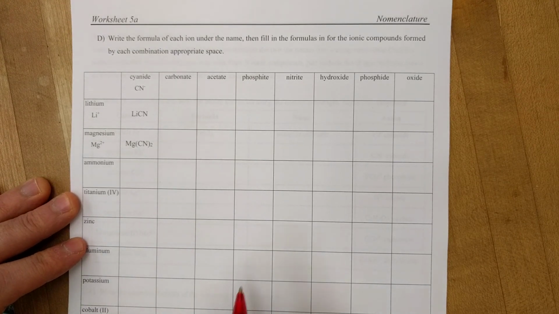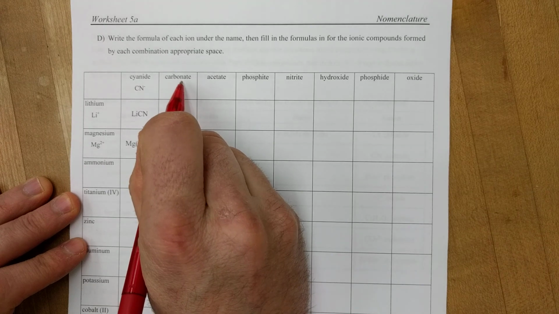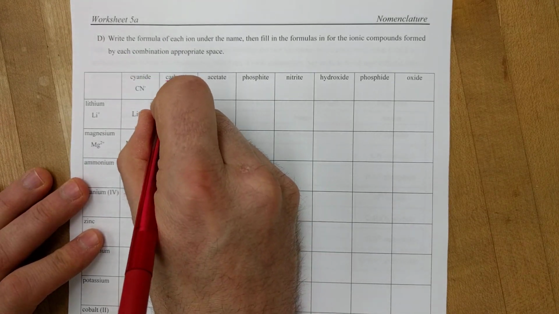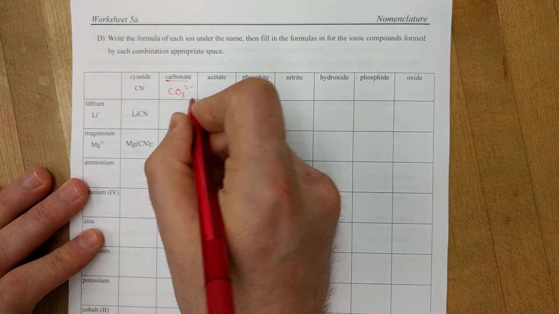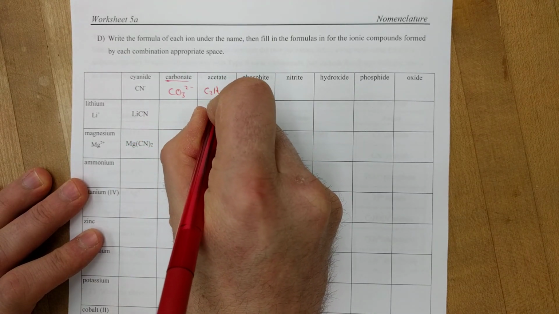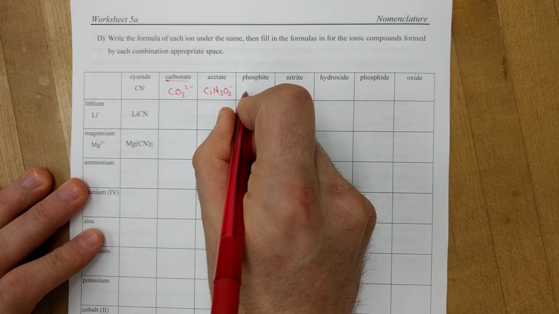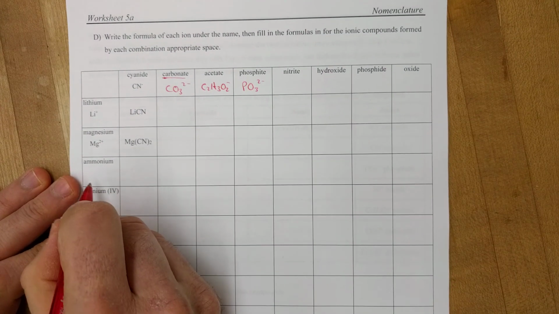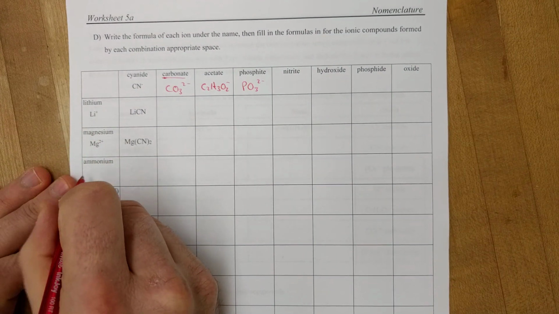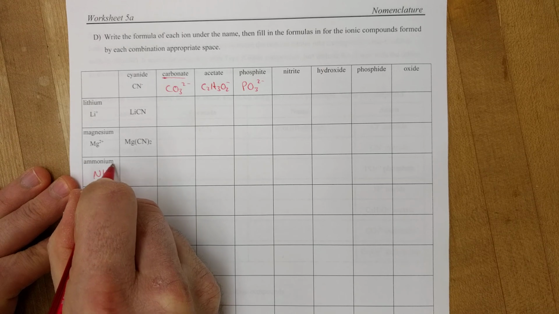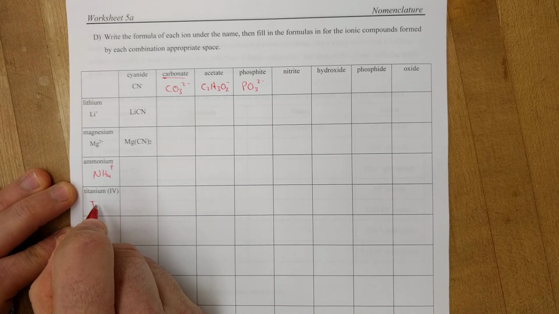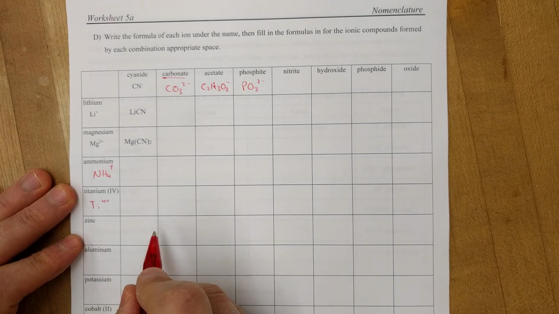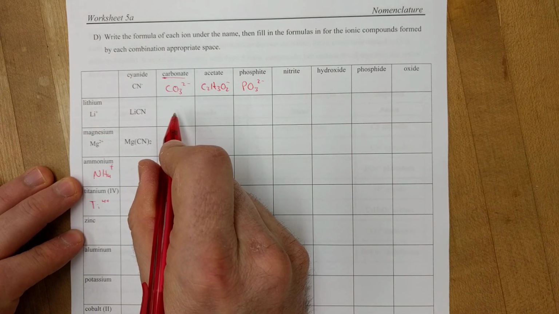So my recommendation is to go ahead and look up each one of these ions one at a time first. So look up carbonate on the green sheet, CO3 with a 2 negative charge. Then look up acetate, then phosphite, etc. And then over here look up lithium, magnesium, ammonium. Titanium 4 is the 4 positive version of titanium. And then all you need to do is put them together in a way that makes a neutral compound.